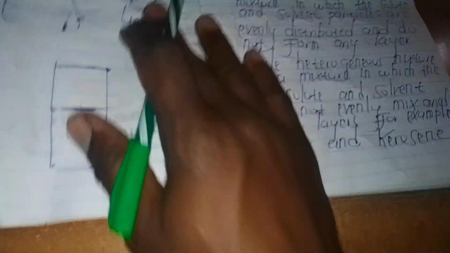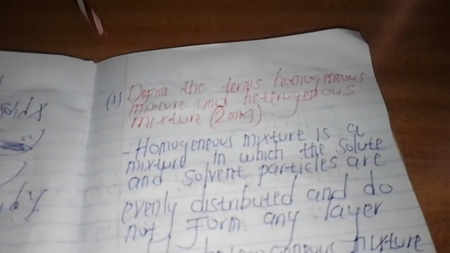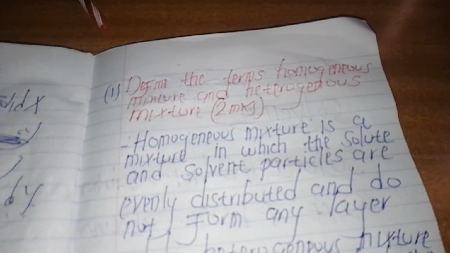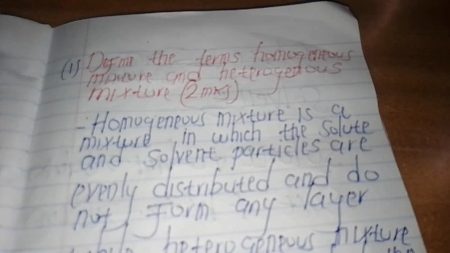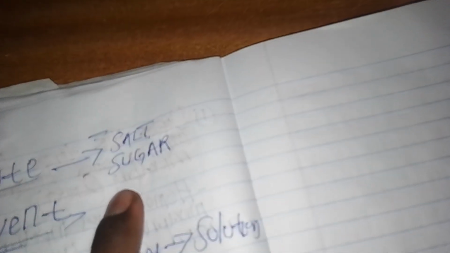Yes. So now we are talking of this question. We want to differentiate between the homogeneous and also the heterogeneous mixture. So we are saying that homogeneous mixture is a mixture in which the solute and the solvent. And the solutes, examples, we have the salt and sugar. Those are solids. Then also we have the solvent, which will be in the liquid form. Are we together? Yes. Something like water.